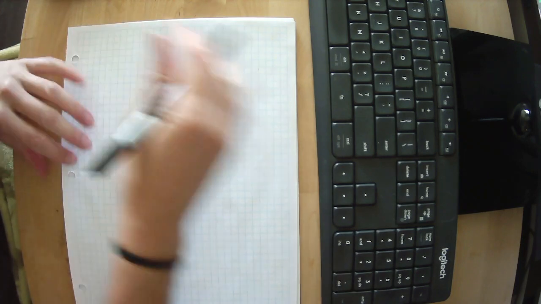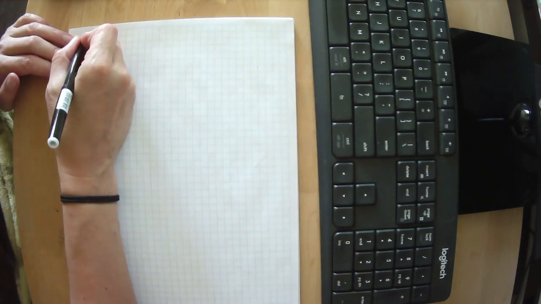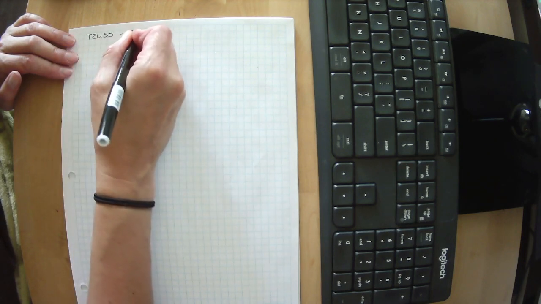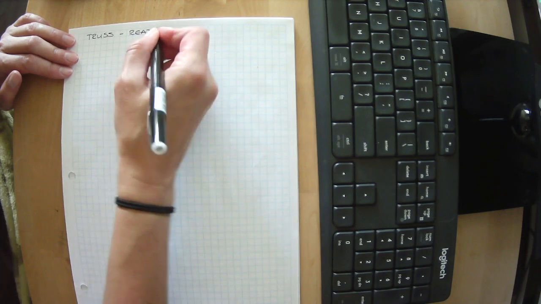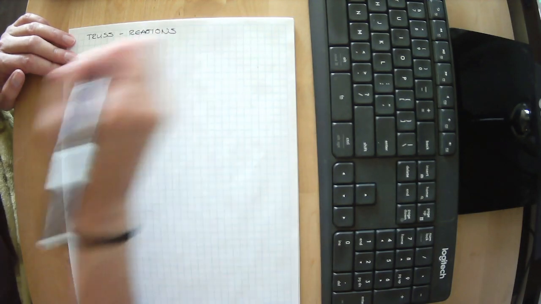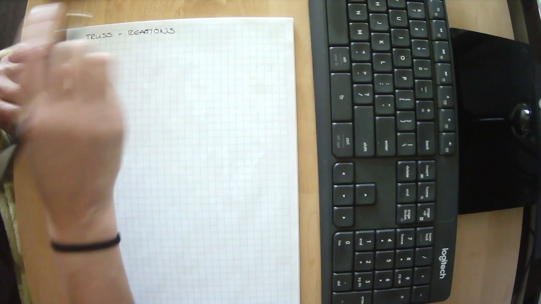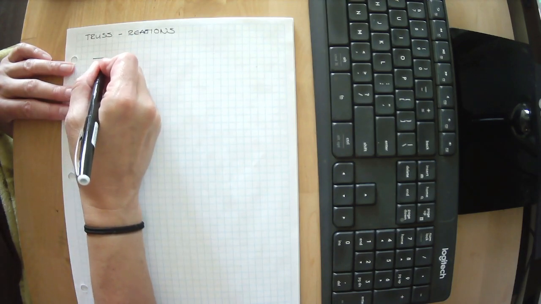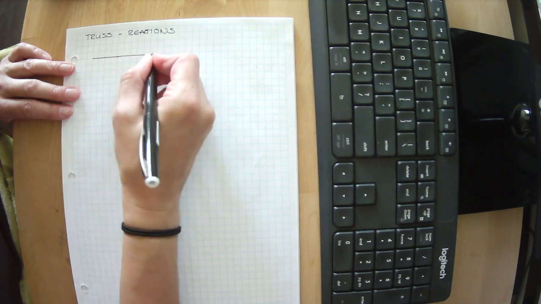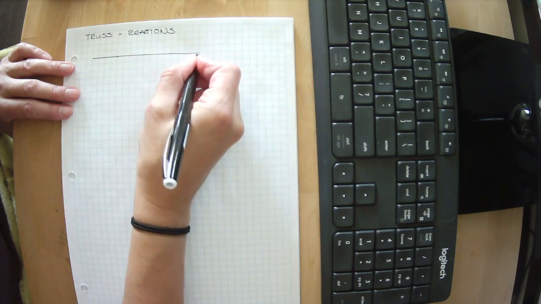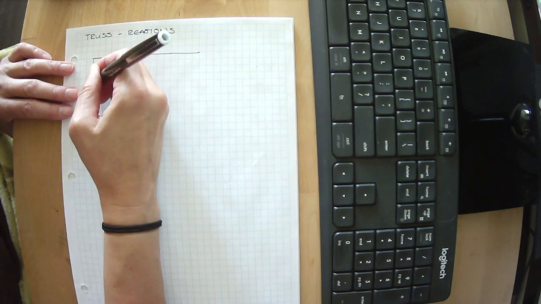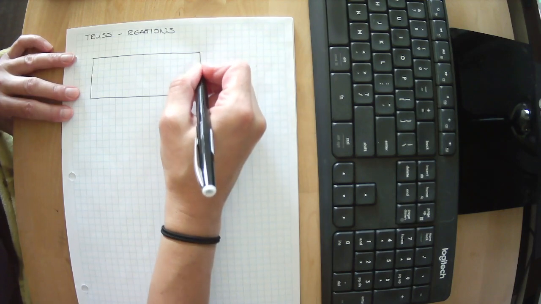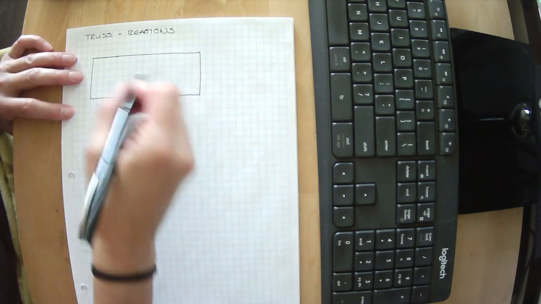Here's my good one. Okay, we want to solve the truss for its reactions. All right, let's draw a free body diagram of this truss. I'm going to draw it big this time. I'll probably draw it smaller as we get into this a bit.